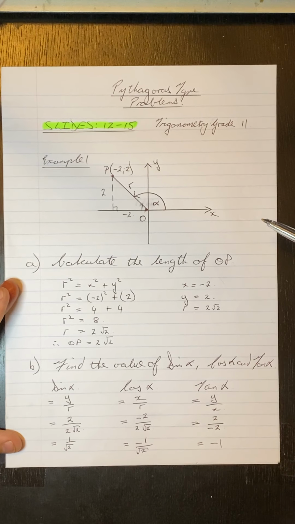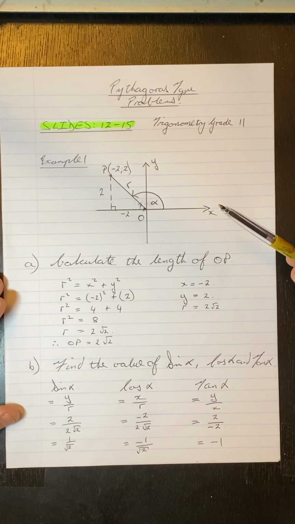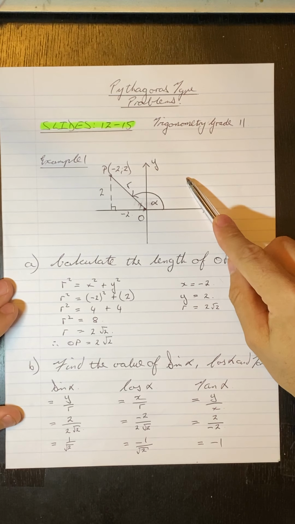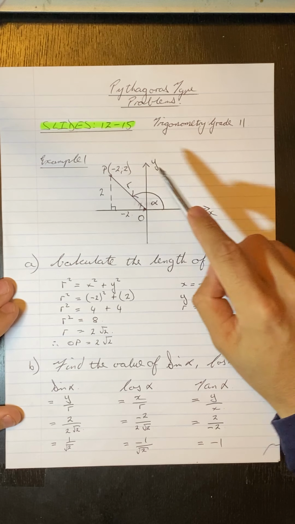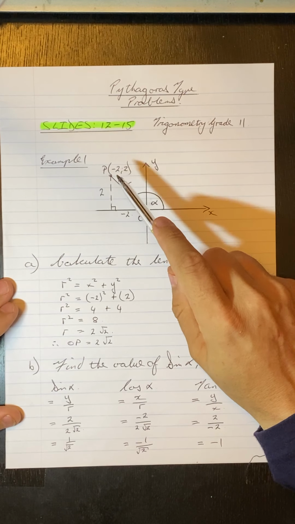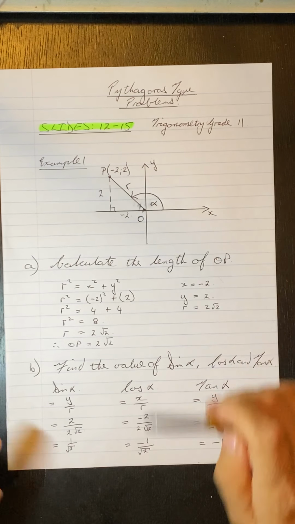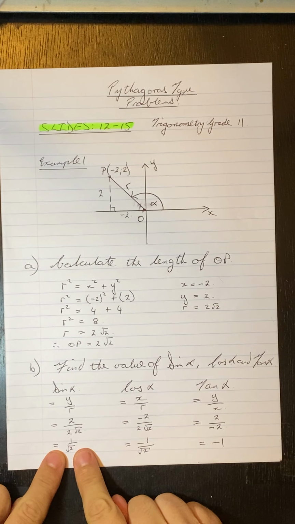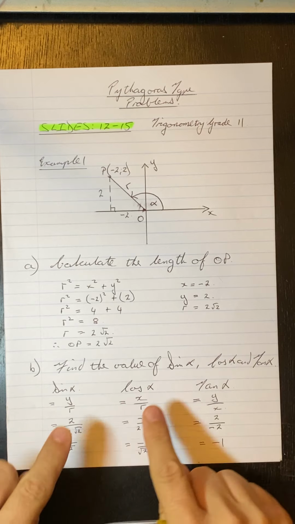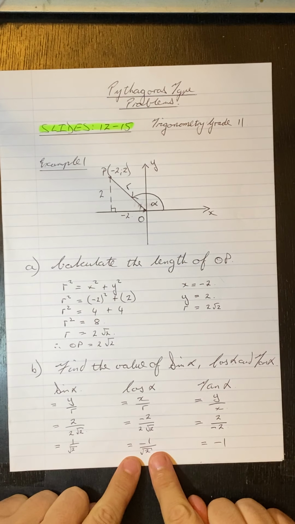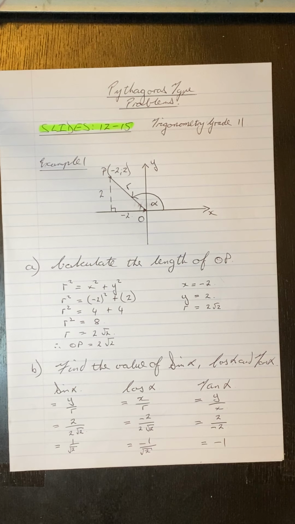Now, just to go back to that CAST diagram that we had, we're dealing in the second quadrant here. So we know that in the first quadrant all trig functions are positive, then it would be S. So sine is only positive here. If we have a look at these, sine is positive, which we expected. That means that cos and tan should be negative over here. And that is exactly what we've got, negative and negative.